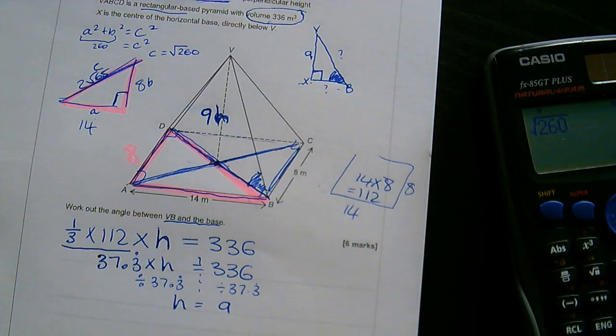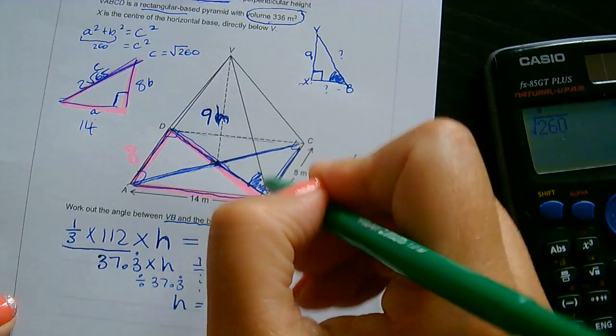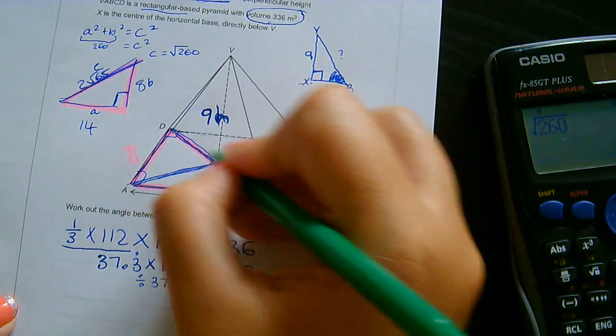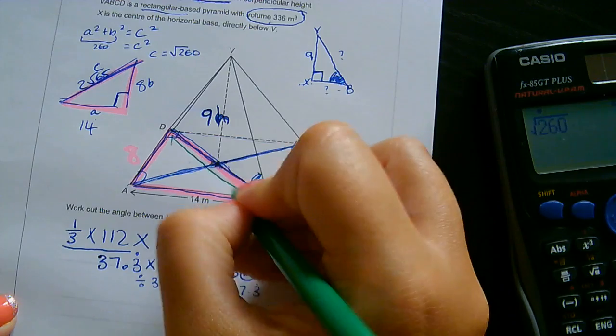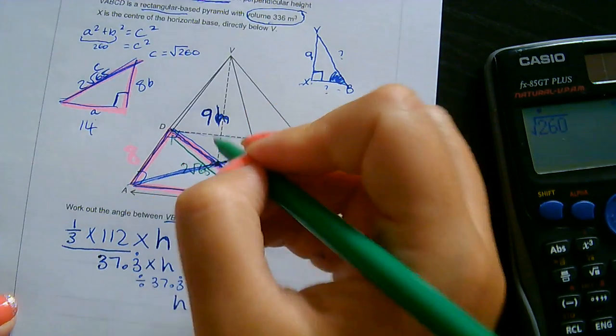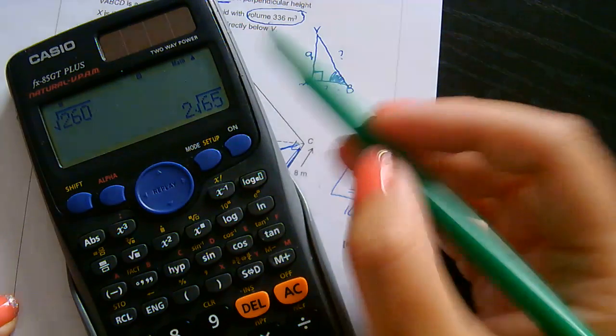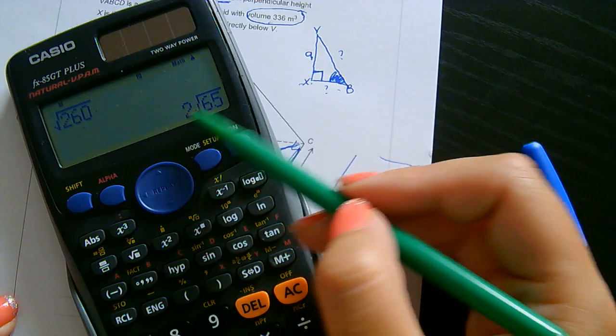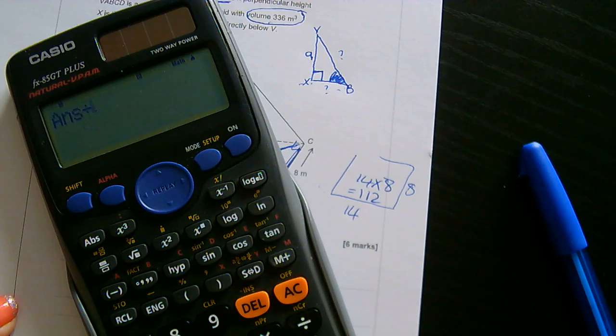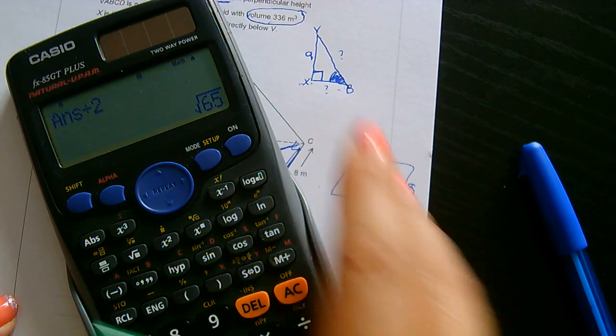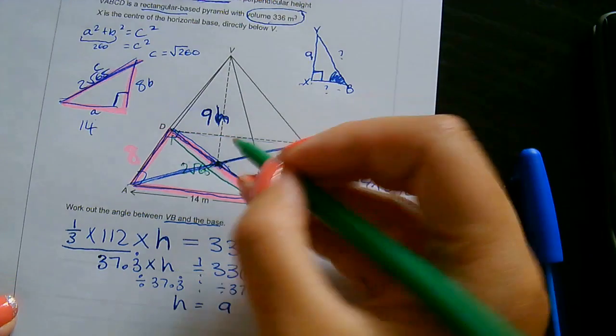What I now know is that the distance from D to B, the whole way across there, is 2 root 65. Now because this is going to be half of it, if you halve 2 root 65 you get root 65. If you want to do it on your calculator, divide that by 2. It'll just leave you with root 65, and that's what gives us there.